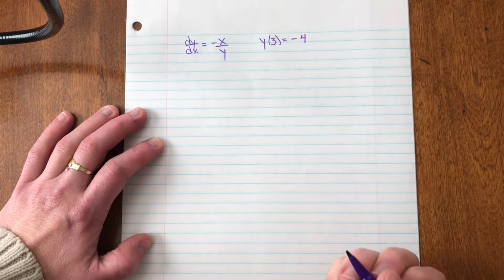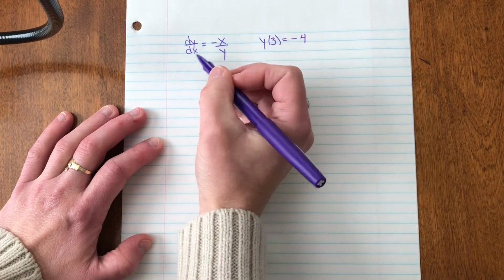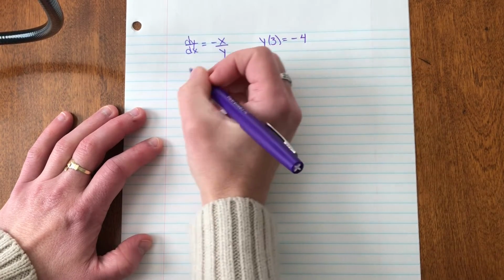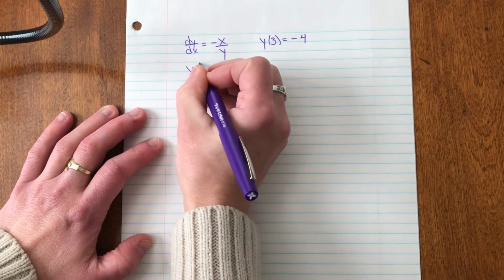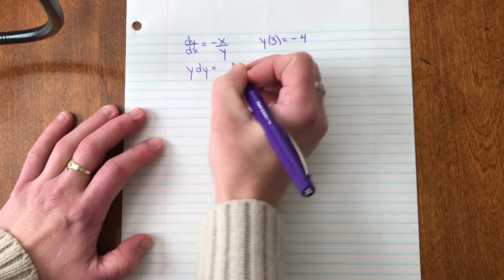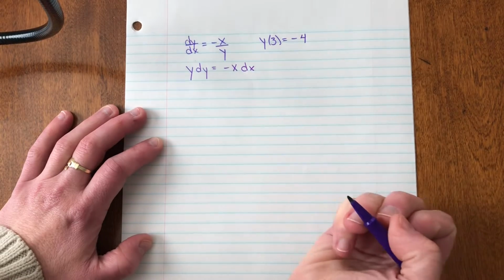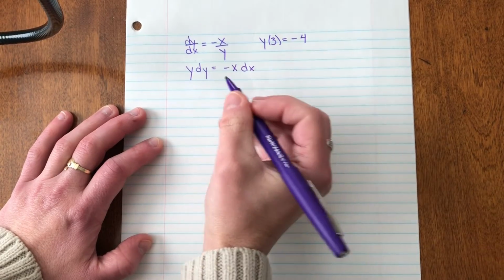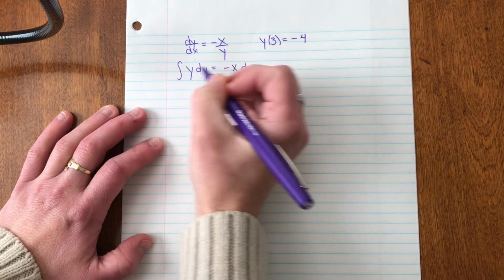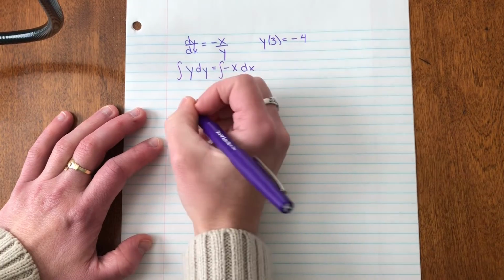All right, so the first thing we want to do is separate the variables. So I'm going to multiply by dx and multiply by y. So we're going to get y dy equals negative x dx. Step 2 is we are going to integrate both sides, aka find the antiderivative.